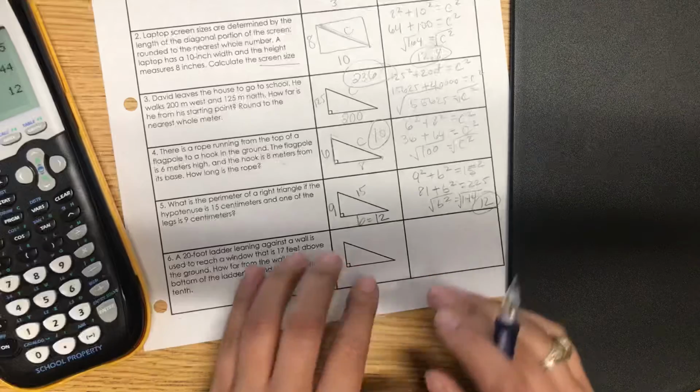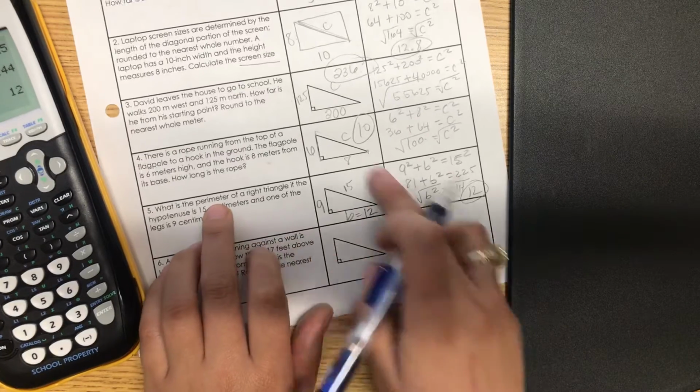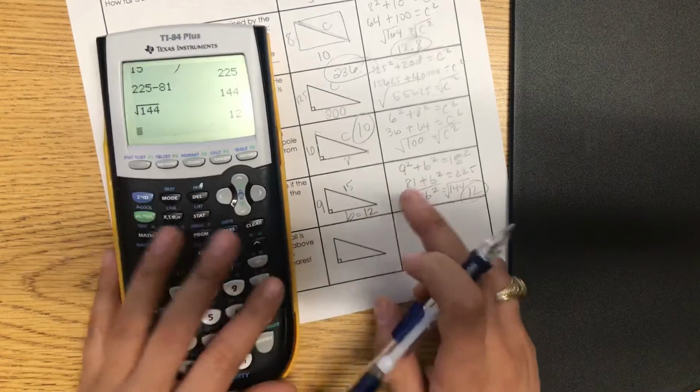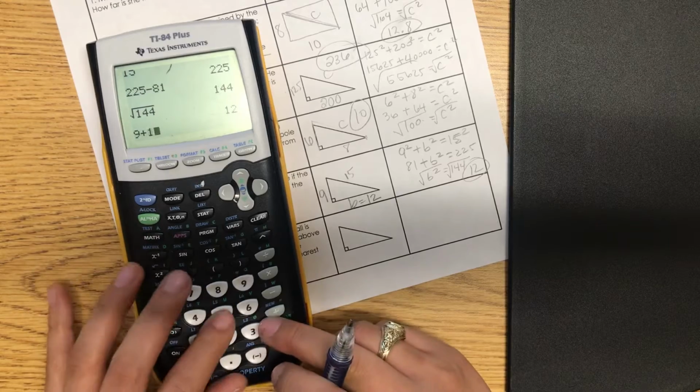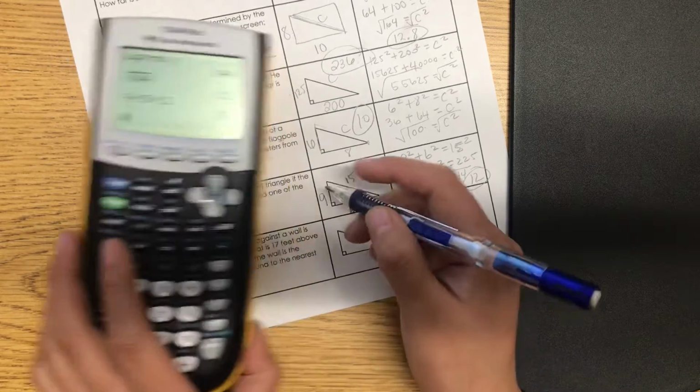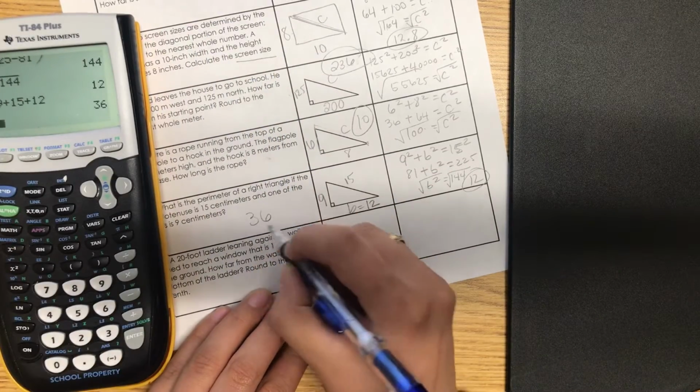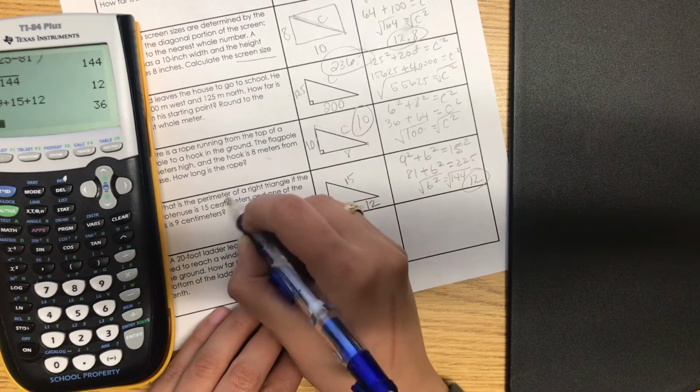But they don't want to know the missing side, they want to know the perimeter of the right triangle. So after I found that missing side, we add 9 plus 15 plus 12. So my final answer is 36, which is the perimeter.